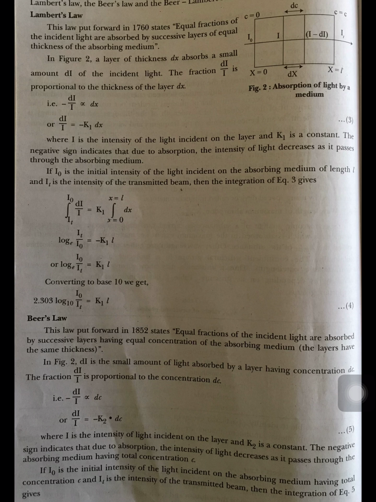In figure 2, a layer of thickness dx absorbs a small amount dI of the incident light. We are passing light of intensity I0 through the absorbing medium. dx is the small thickness of the absorbing medium, and the amount of light absorbed by that small part is dI.